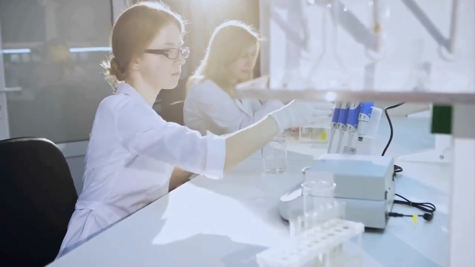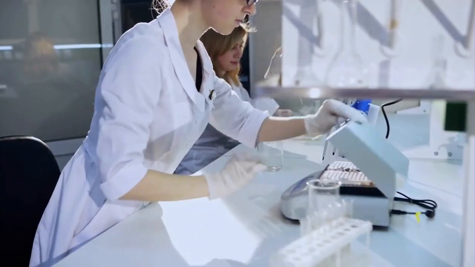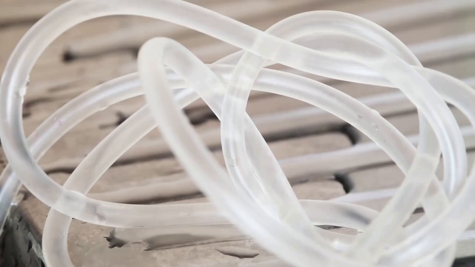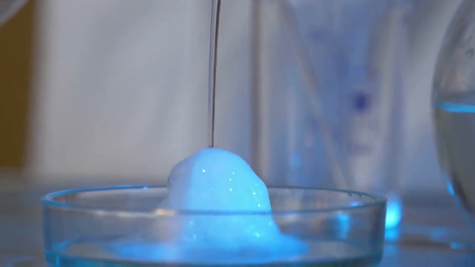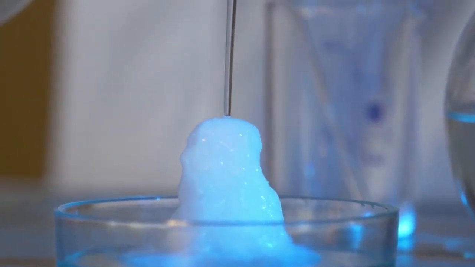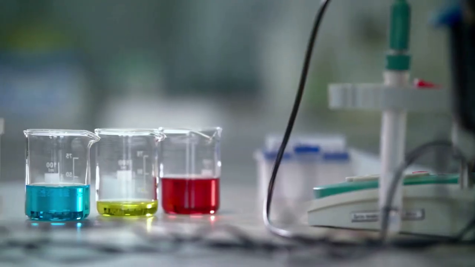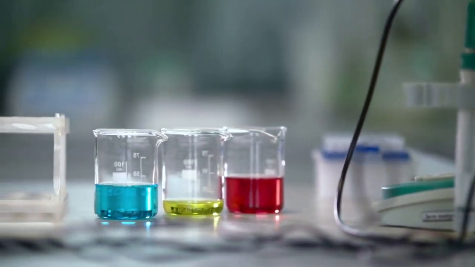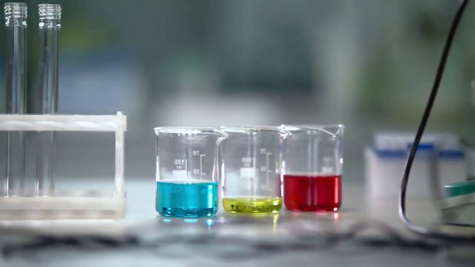First, let's define the basic retention time, which we call T_R. This is simply the total time a compound takes to travel through the entire GC system. The clock starts at the moment of injection and stops when the peak for that compound reaches its maximum height on the detector. However, not all of this time is spent interacting with the column's stationary phase.